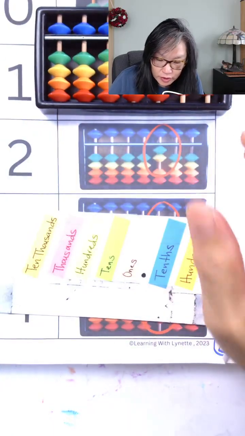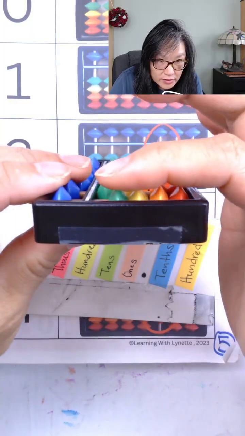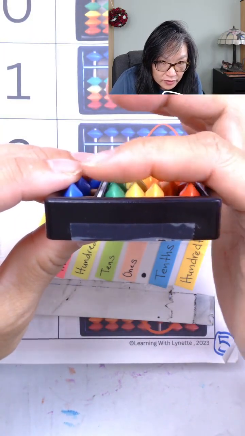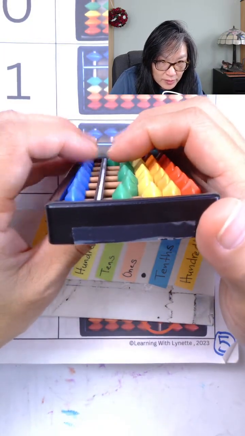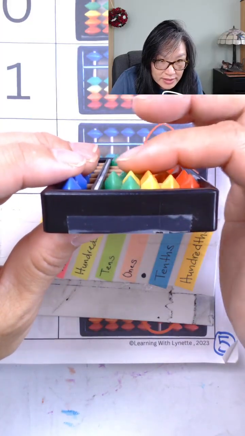So then, when you move the abacus, what you want to do is move the beads with the top of your fingers, the edges of your fingers, right? This is how you move the beads. You want to be gentle, right? And you want to be happy to use abacus.